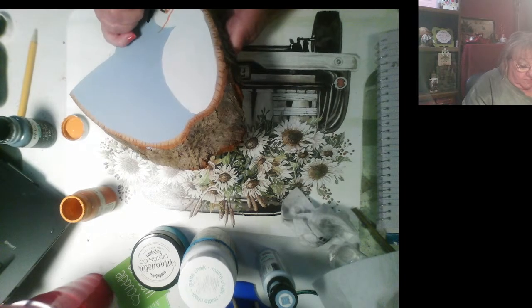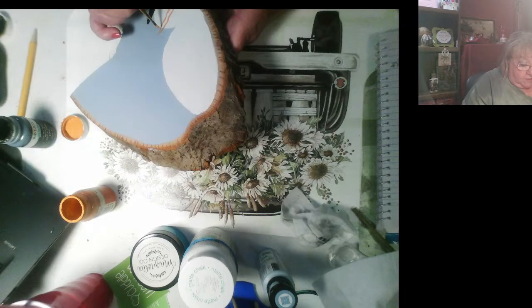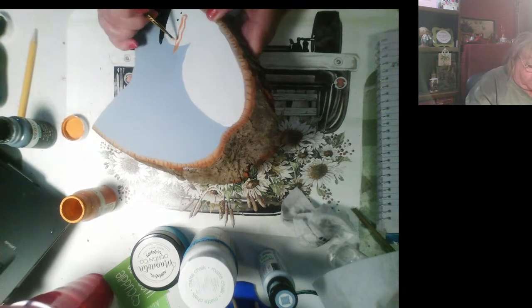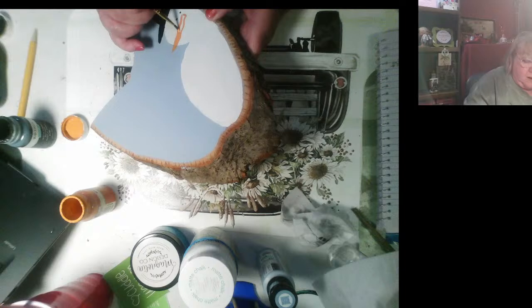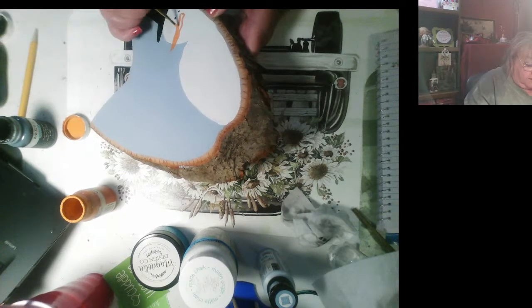I'm just trying to get me a pretty carrot nose going here. I love this pumpkin color. I just think it is so pretty. I'm not an orange color person. I definitely don't like wearing orange.